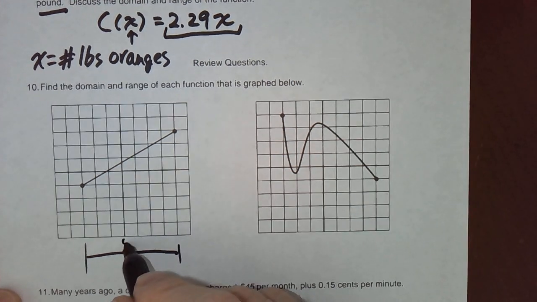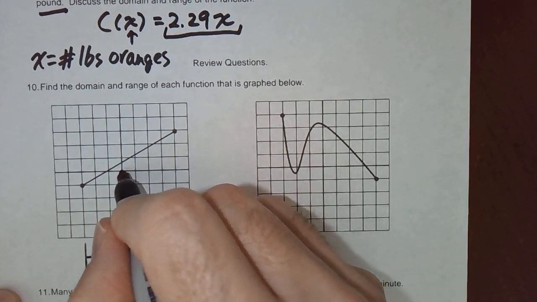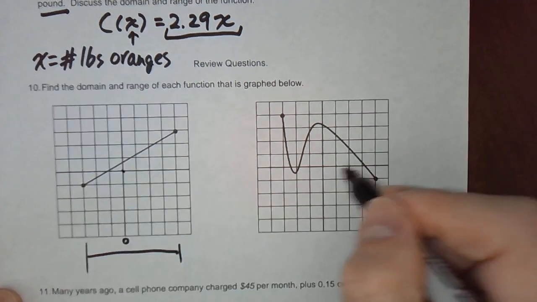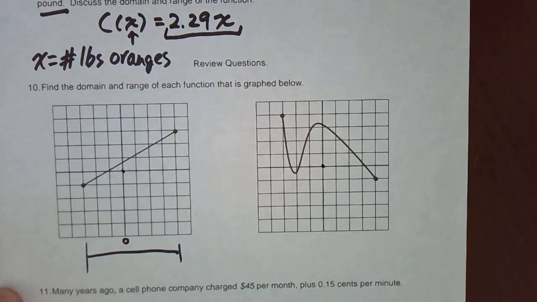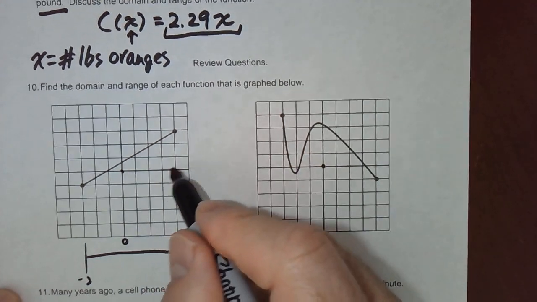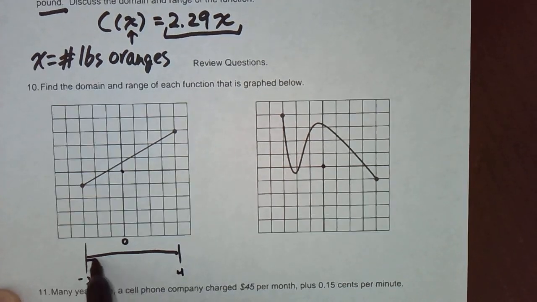Let's say that's 0, this dot right there would be the origin. So it looks like -1, -2. It looks like from -3 to 1, 2, 3, 4 to 4. This would be the domain.